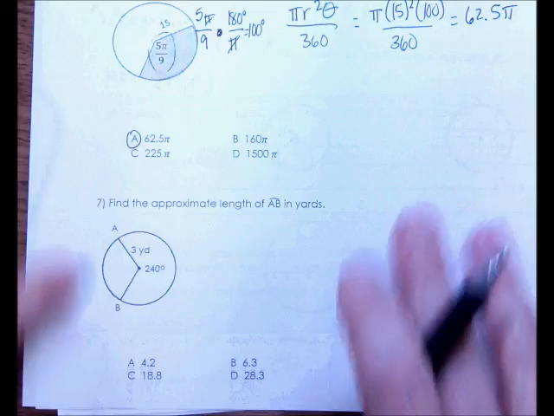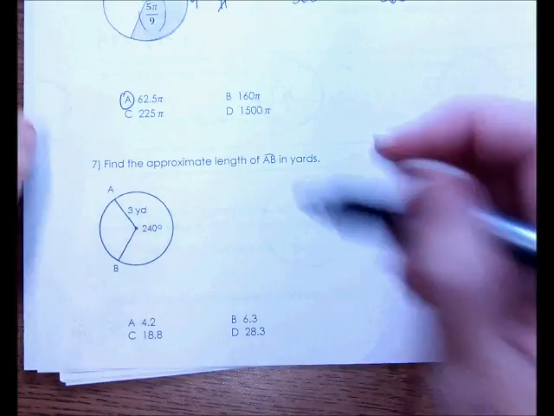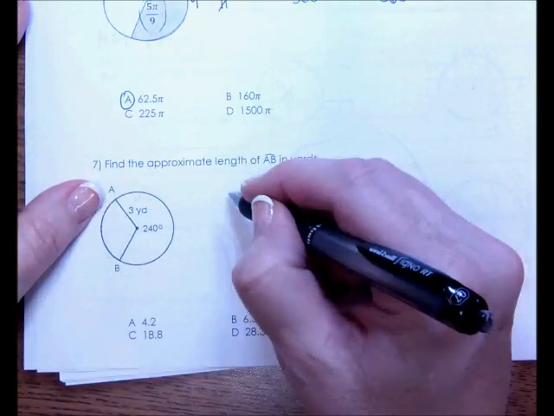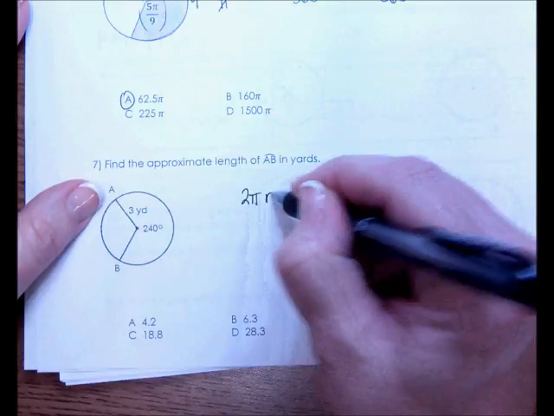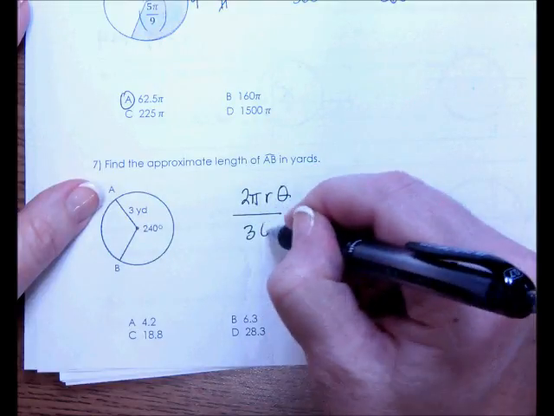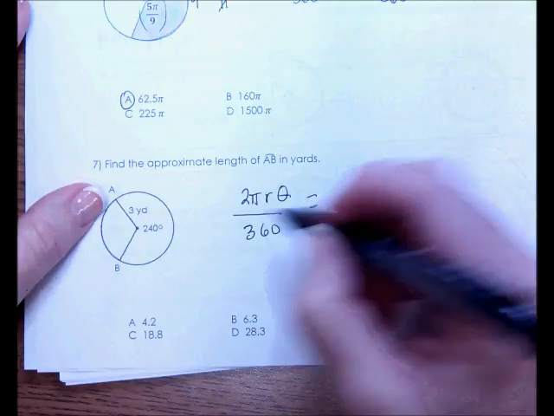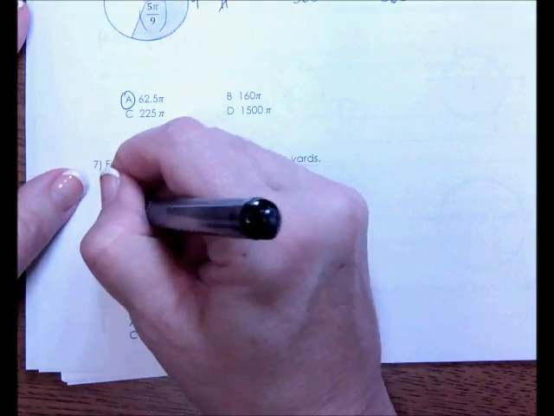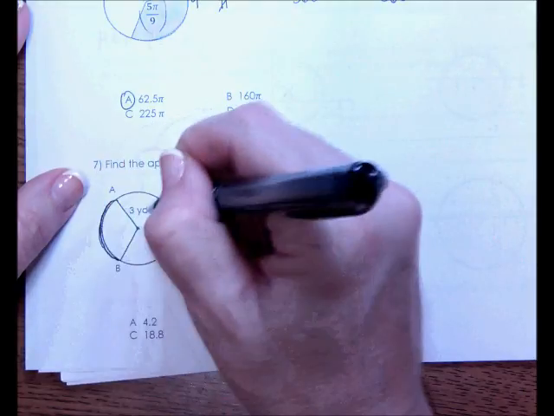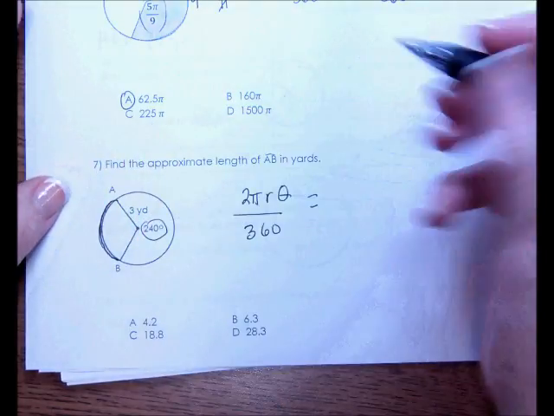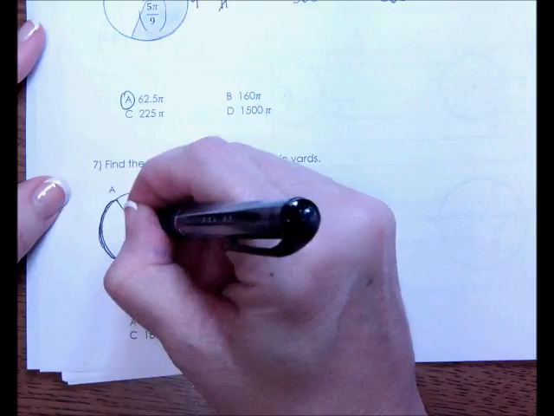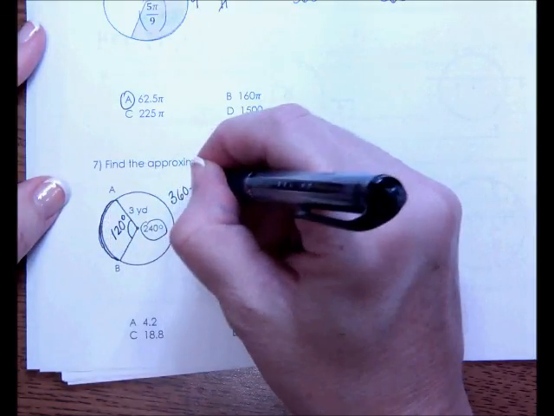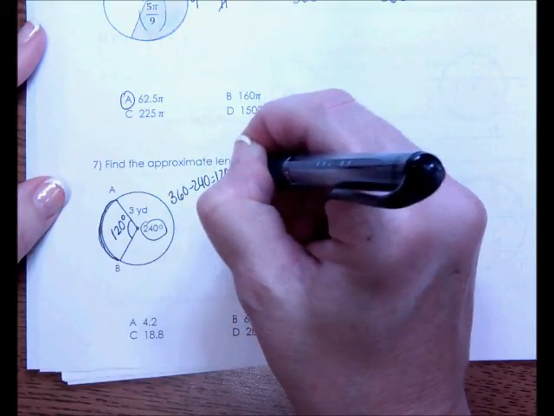Number 7, this is the last one I'm going to do in this part 1 video, is find the approximate length of arc AB. So arc length is 2 pi r theta divided by 360. So my angle is in degrees, but notice I'm talking about AB being here. So I'm not looking for 240 degrees, I'm looking for the value of this angle here, which ends up being 360 minus 240, which is 120.